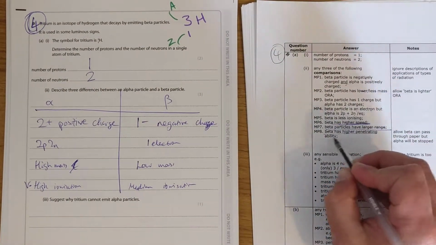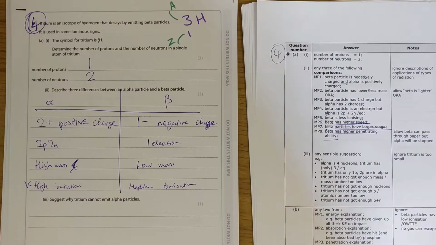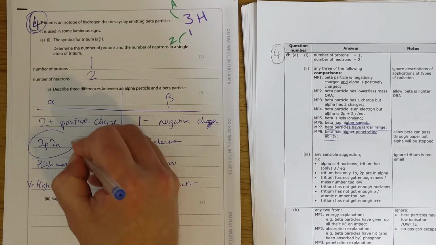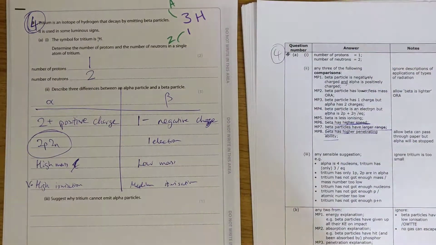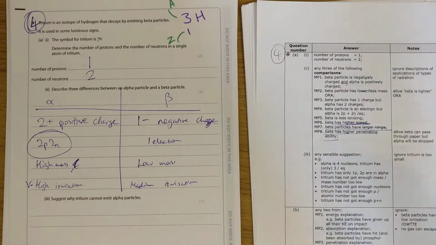Beta has higher penetrating ability, so it can go through paper. Alpha can't go through paper. Why can tritium not emit an alpha particle? Well, an alpha particle is 2 protons and 2 neutrons, and tritium is 1 proton and 2 neutrons. You can't get an alpha particle out of it.